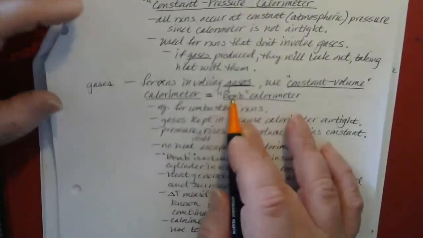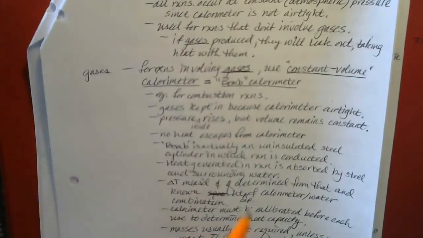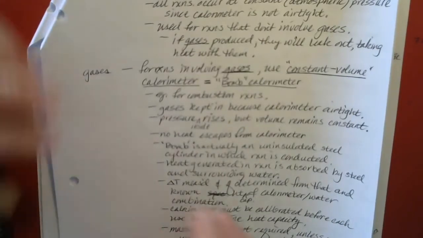I'm going to try to avoid the B word, a bomb, as often as possible because I don't want a visit from Homeland Security once they scan YouTube, which I'm sure they do.